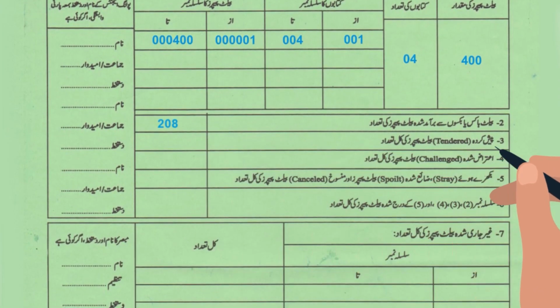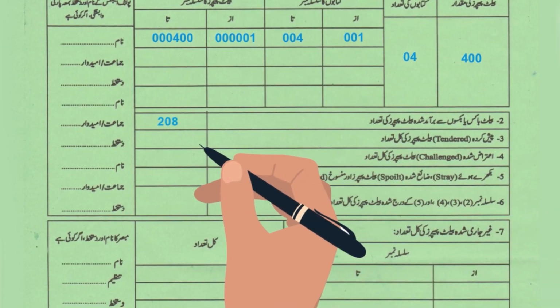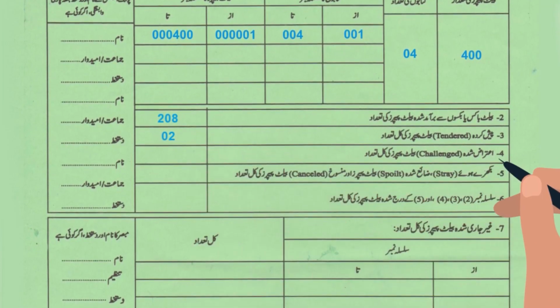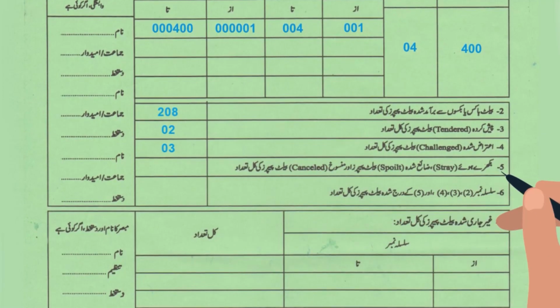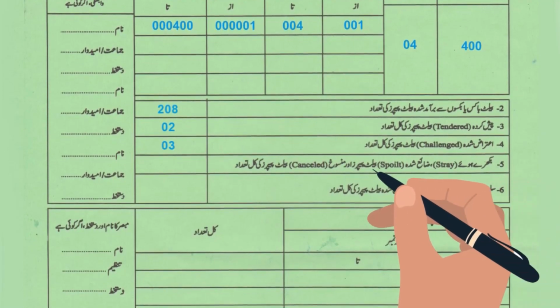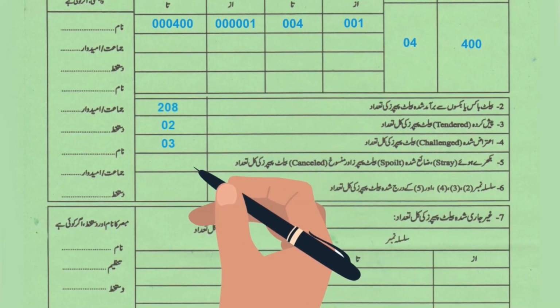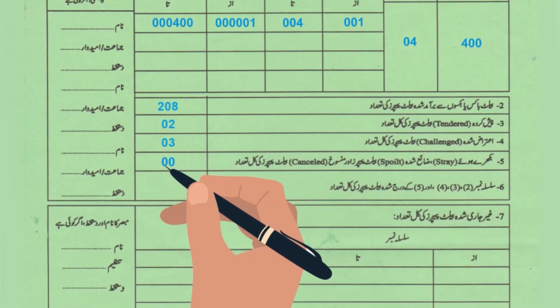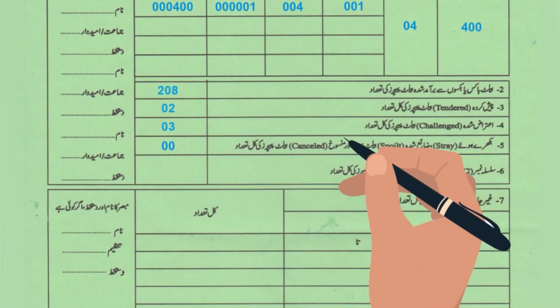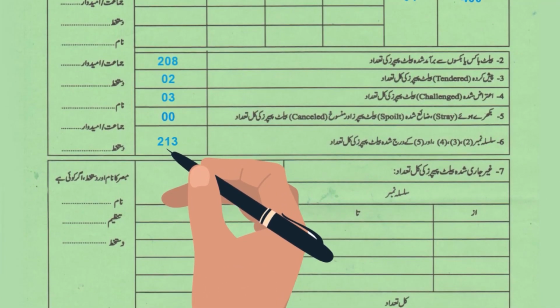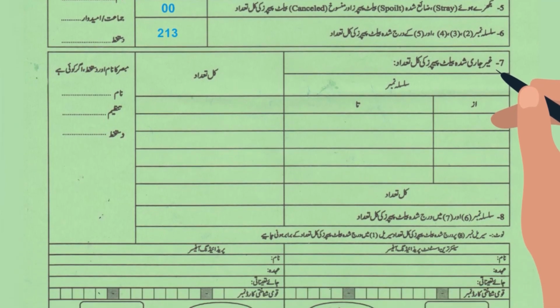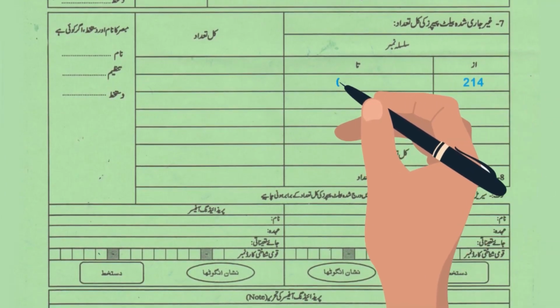In serial number 3, enter the total number of tendered ballot papers. In serial number 4, enter the total number of challenged ballot papers. In serial number 5, enter the total number of stray and cancelled ballot papers. While in serial number 6, enter the sum total of serial numbers 2, 3, 4 and 5. In serial number 7, enter the total number of unissued ballot papers, like this.